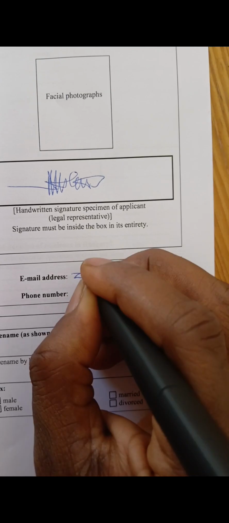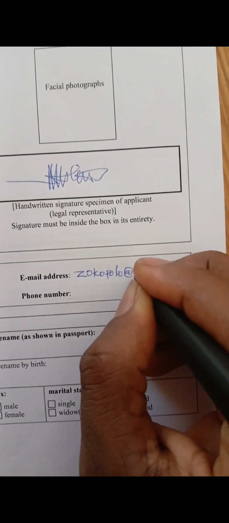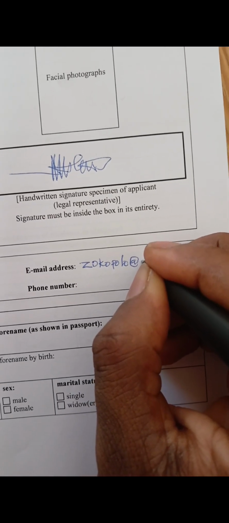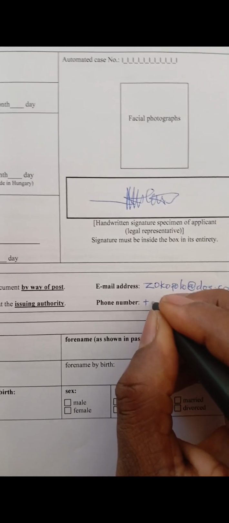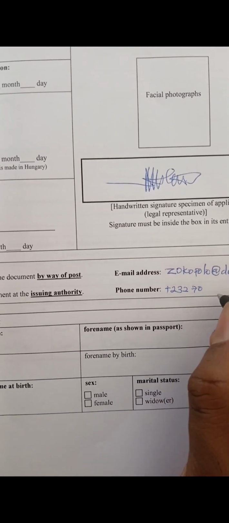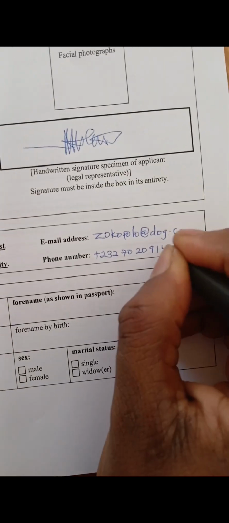Now, your email and your phone number. My email is zokopolo at dog.com. Let's say that is my email. And for my phone number, you include the country code. Let's say you stay in Sierra Leone, your country code is 232, 70 20 91 40. Okay, that's my phone number.